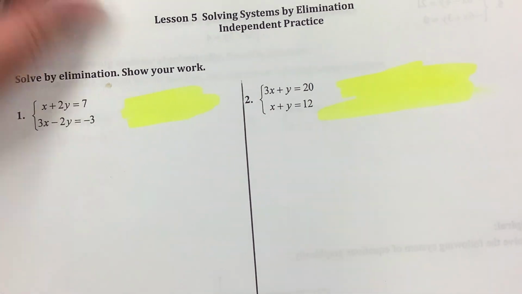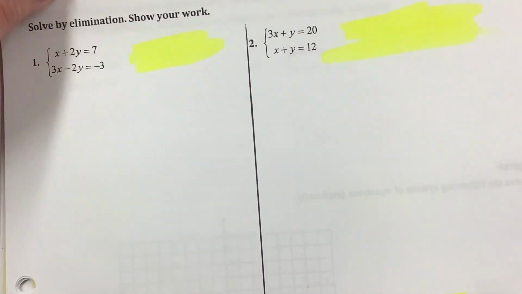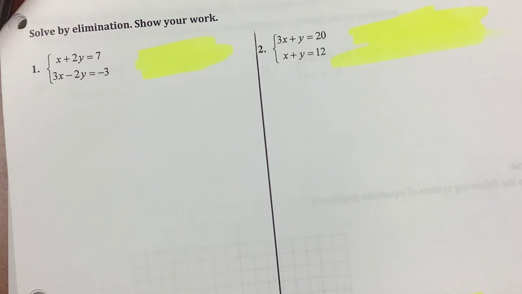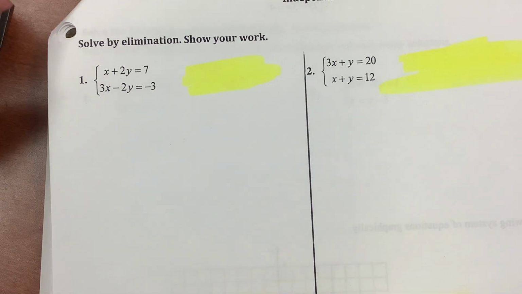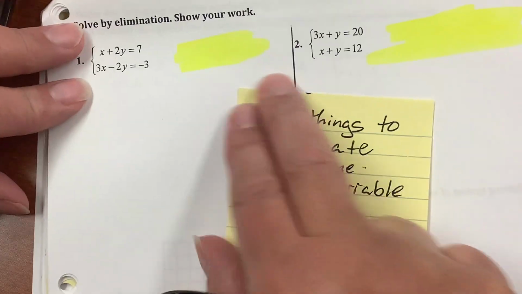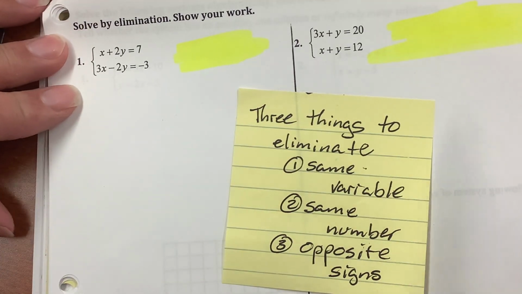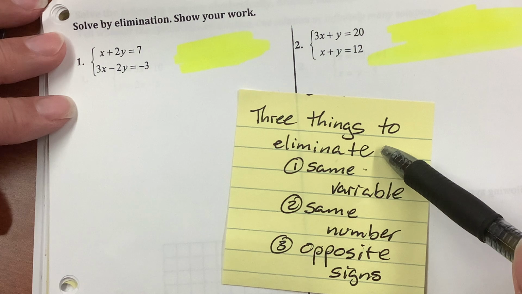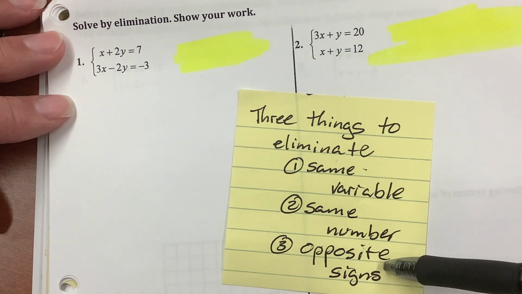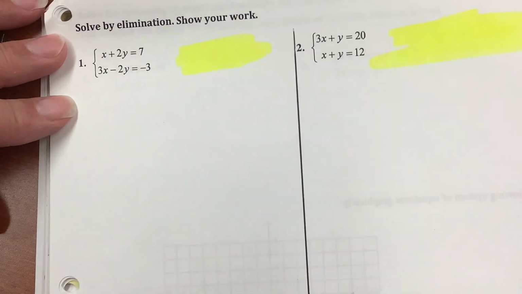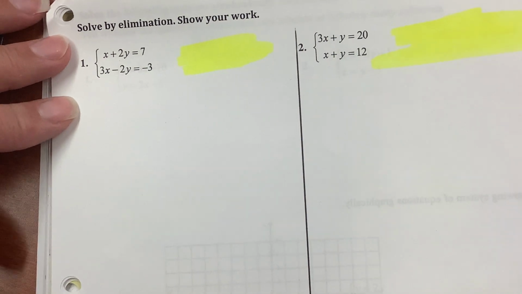Okay, so let's take a look at the first problem. Elimination means we're going to eliminate one of the variables. So what do I need to do to eliminate a variable? Well, here's my sticky note of things I need to do. 3 things to eliminate. I need the same variable, the same number, and opposite signs. So I'll put my sticky note on the side to remind myself.